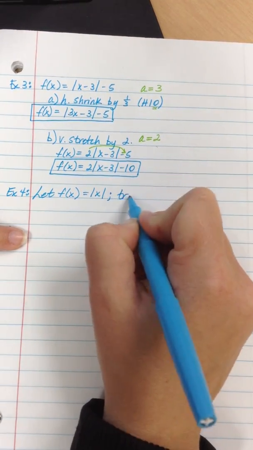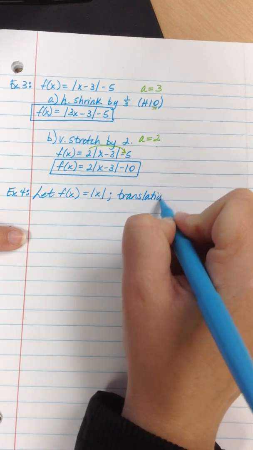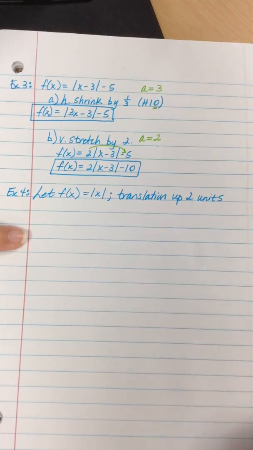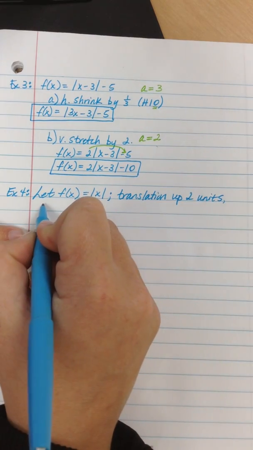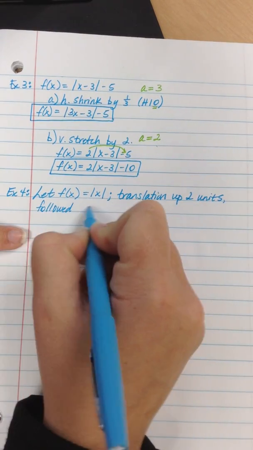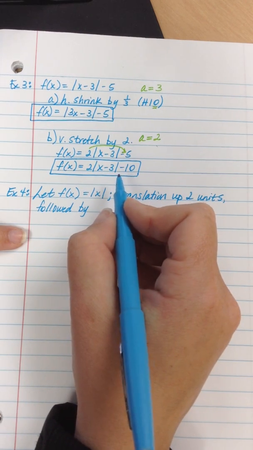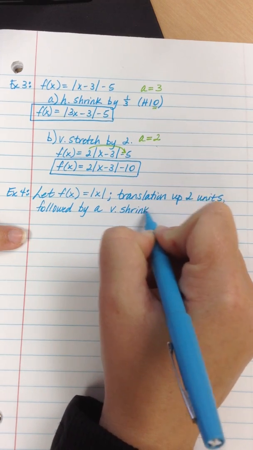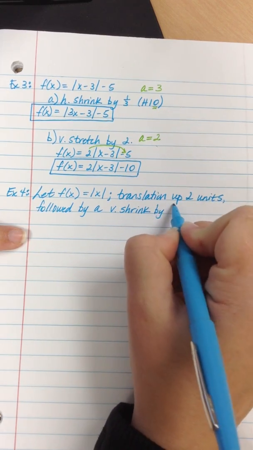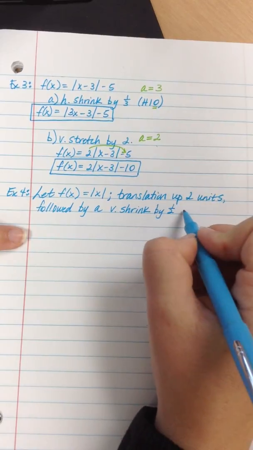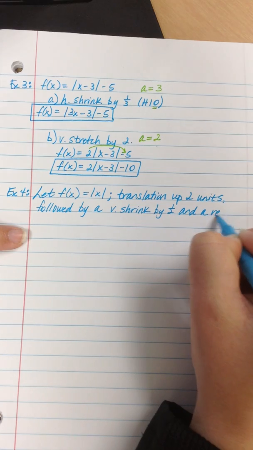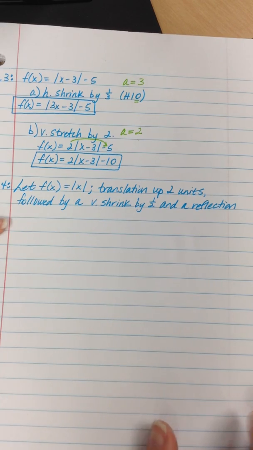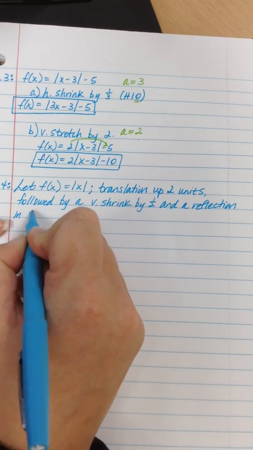First thing we want is a translation up 2 units, followed by a vertical shrink, sorry. A vertical shrink by 1/2. And a reflection in the x-axis. Make sure you're writing this problem down so you'll have it to refer to.